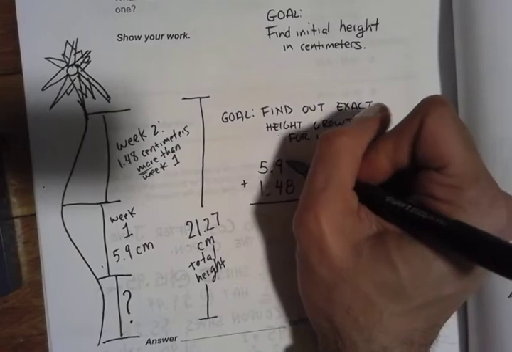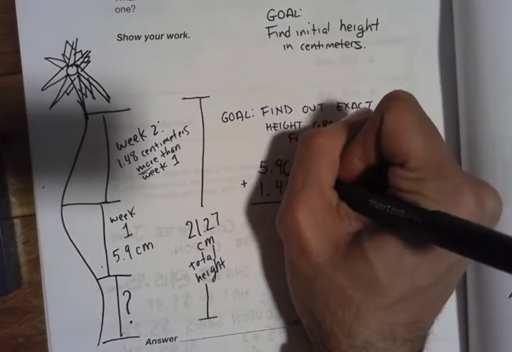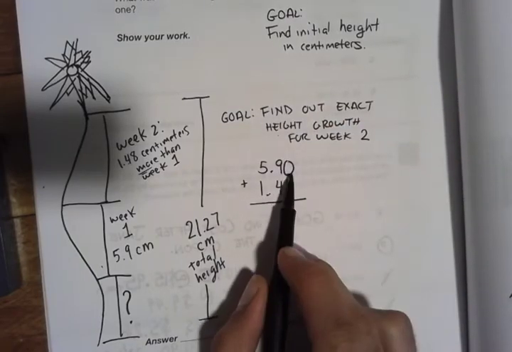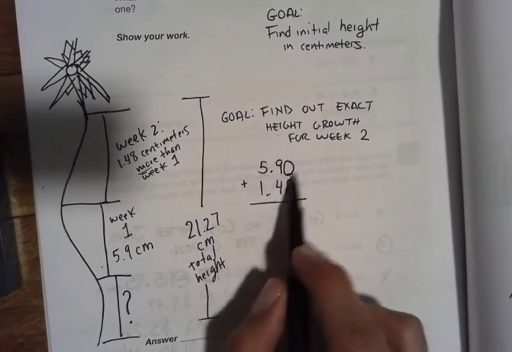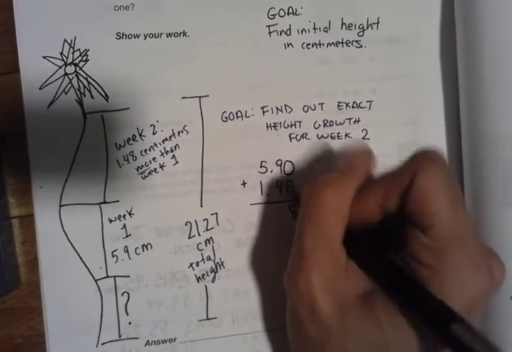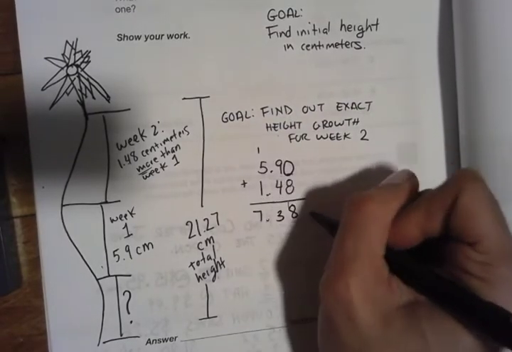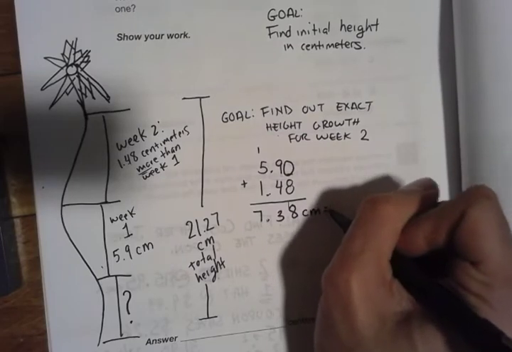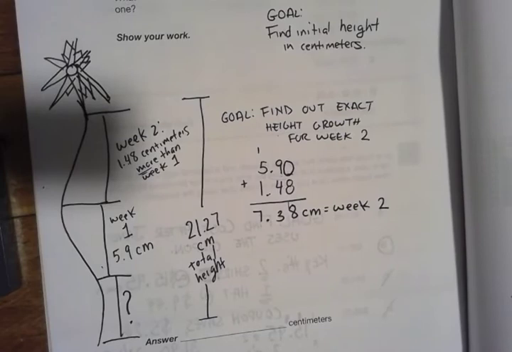I know that this invisible digit right here is actually a 0, because we have 0 hundredths, or 9/10 is the same as 90 hundredths. So now let's add. So we know week 2, they had a growth of 7.38 centimeters.